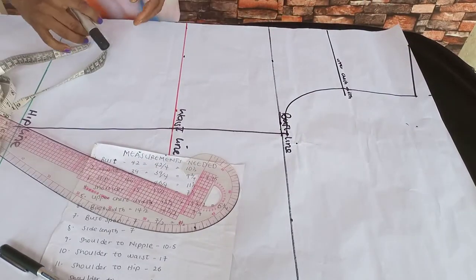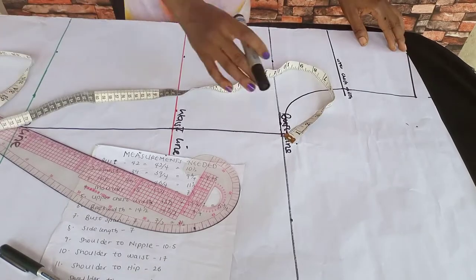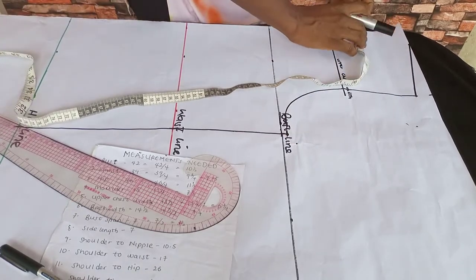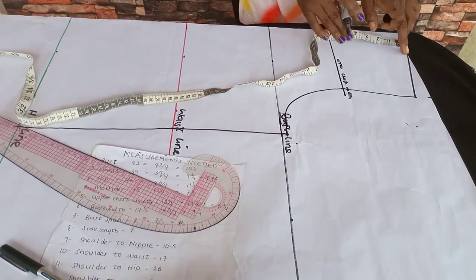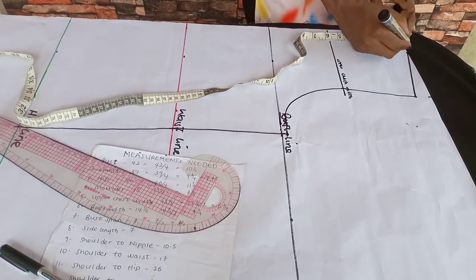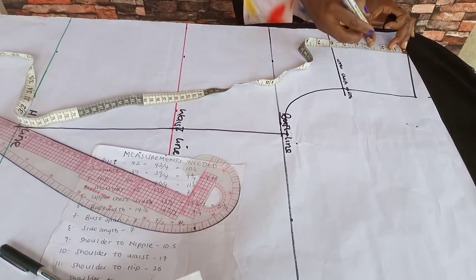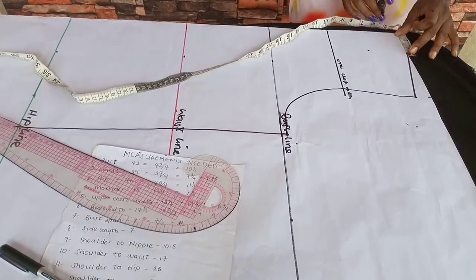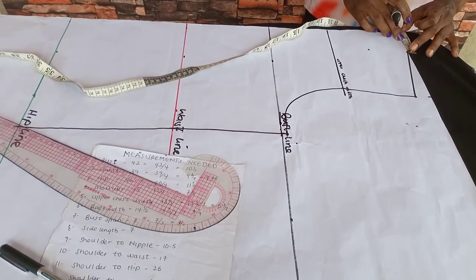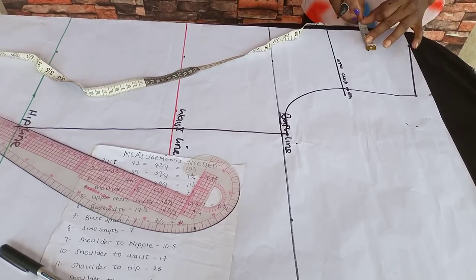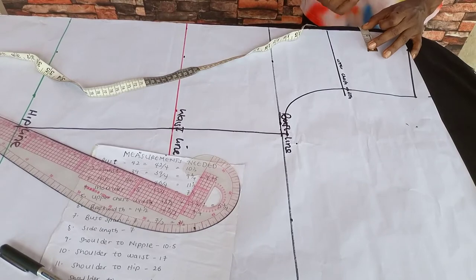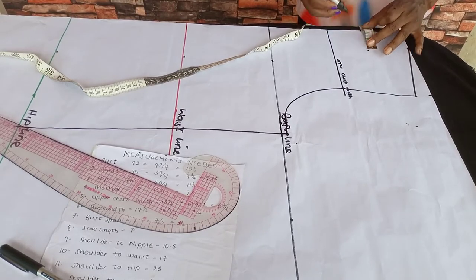So next I'll be getting the neckline. The neckline is 3 inches down from those points that I marked. The shoulder slope is starting from there. I'll mark 3 inches down. Then I'll measure what is left after the shoulder slope. What's left for this person is 2.5. For some others, it can be 3 inches. I'll mark 2.5.